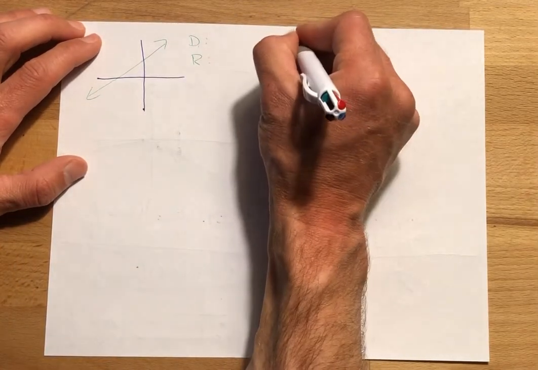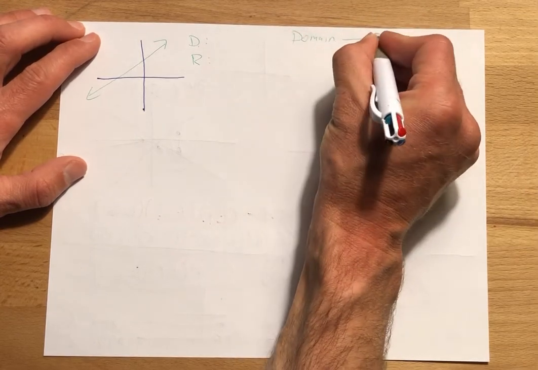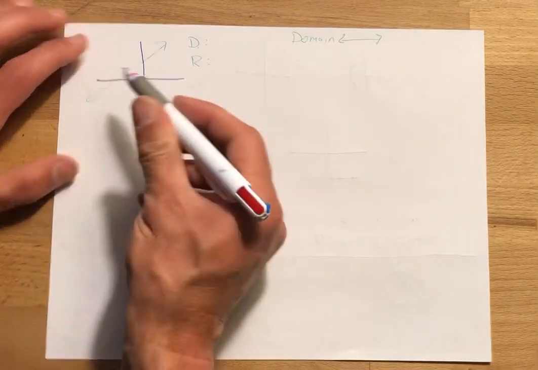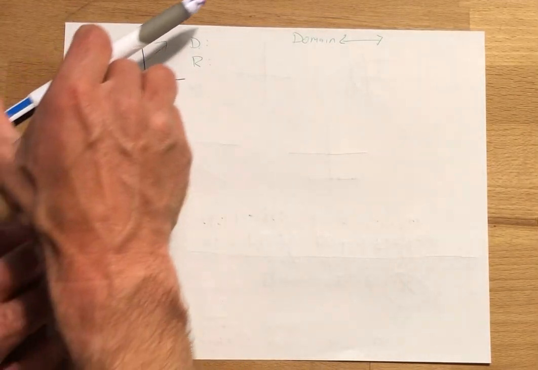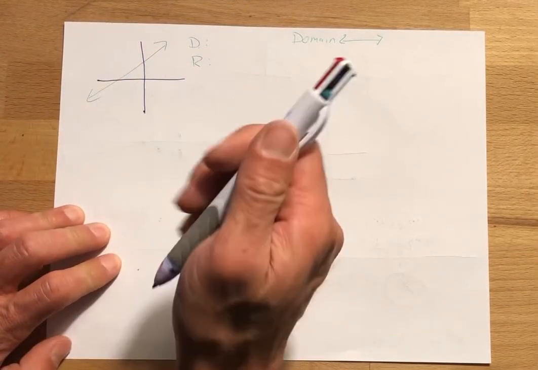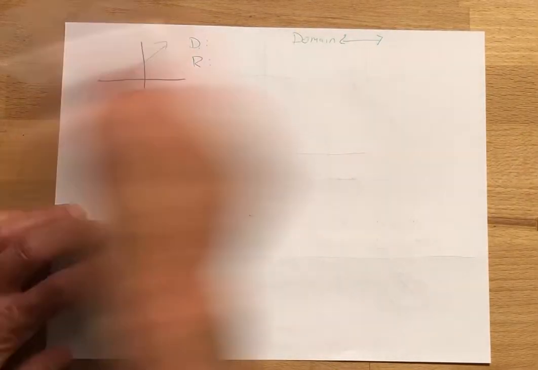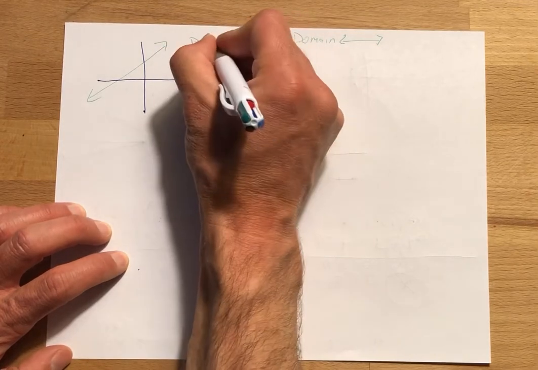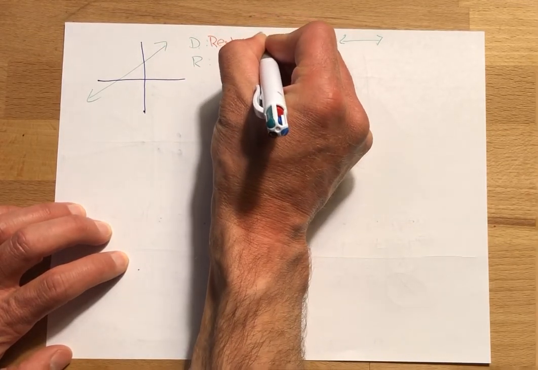Whenever it's asking for the domain, on the notes, I say, how far does it go left and right? How far does this graph go to the left? It goes to the left forever, and it goes to the right forever. It's technically diagonal, but it's still going to the right forever. Whenever the answer is it goes to the left and to the right forever, you say your domain is all real numbers.